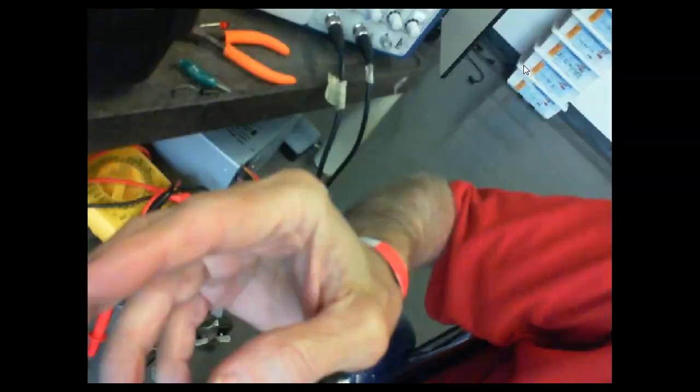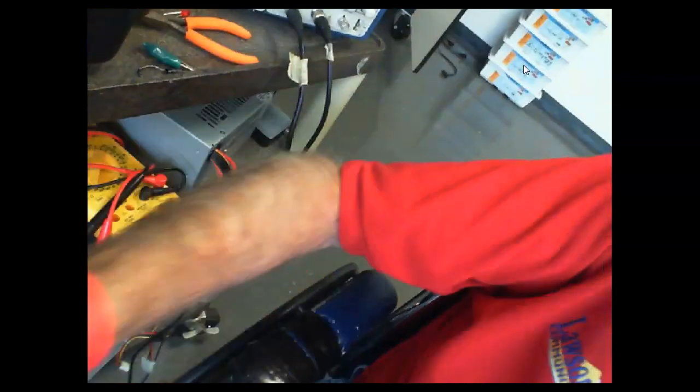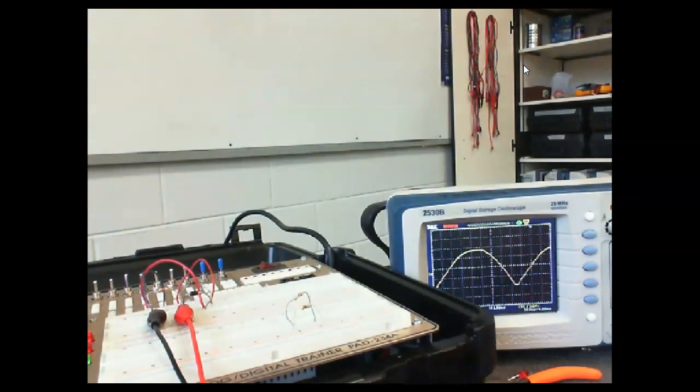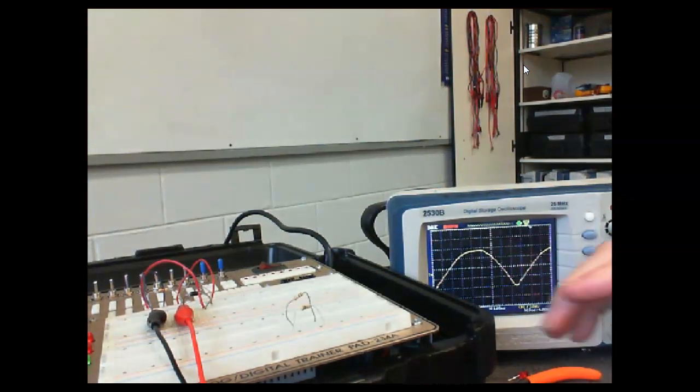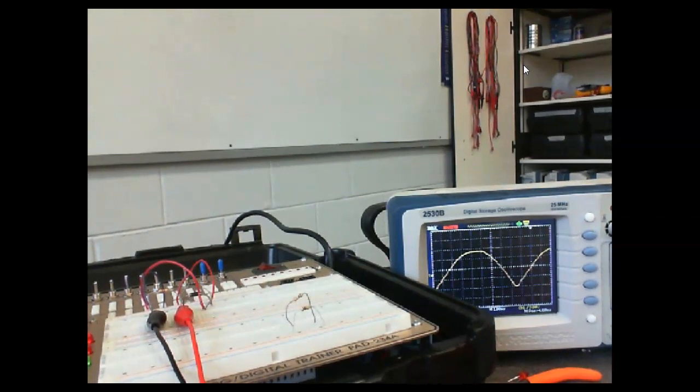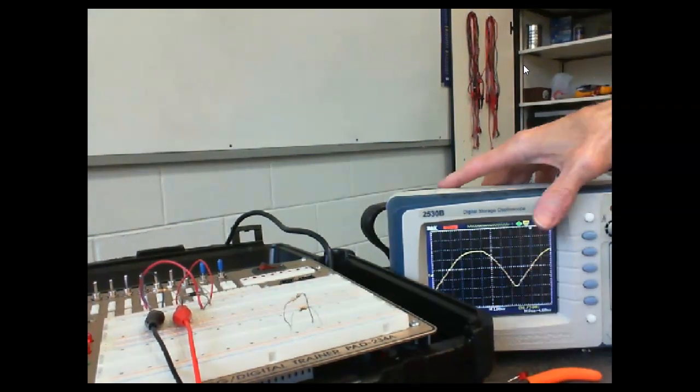So this is the oscilloscope. I'm going to lower it down a little bit. And so there's my oscilloscope, and it's picking up the edge of the trainer.